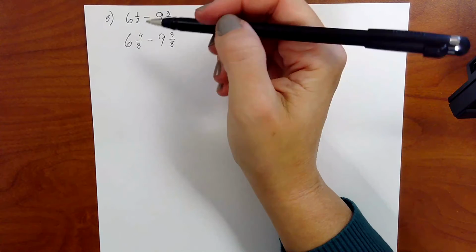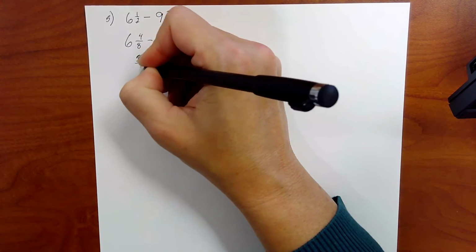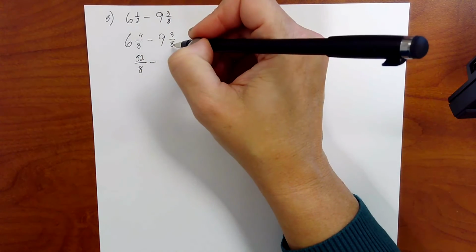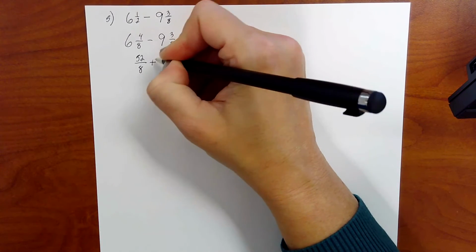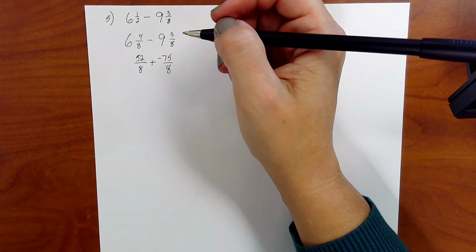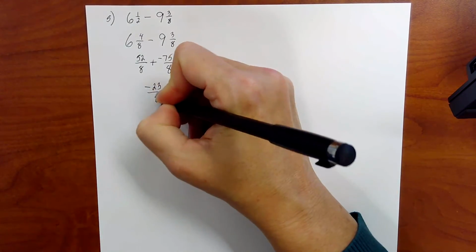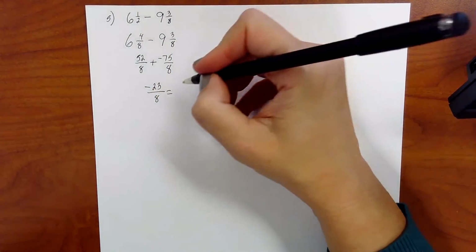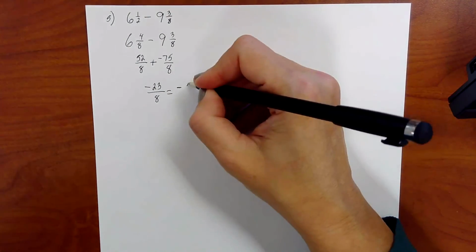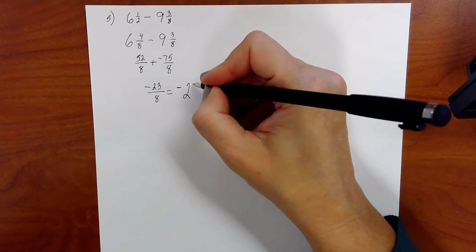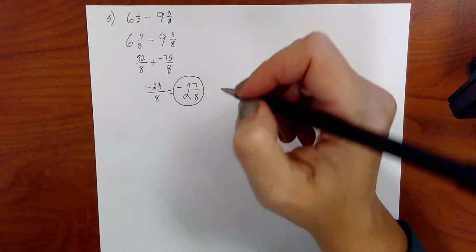I'm going to make them improper. 6 times 8 is 48. That's 52. 9 times 8 is 72. 3, 4, 5, 75. So I'm doing 52 plus a negative 75. That's going to give me a negative 23 over 8. 8 fits into 23 twice with 7 left over. There you go. How'd you do?